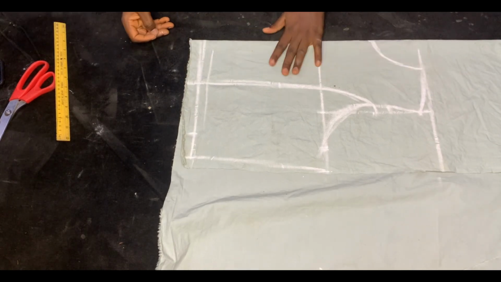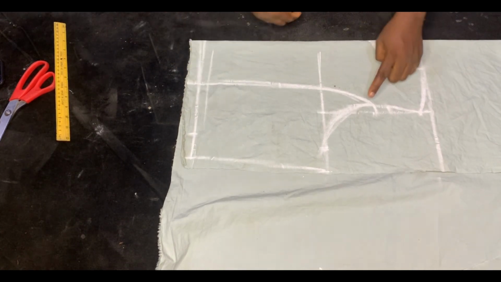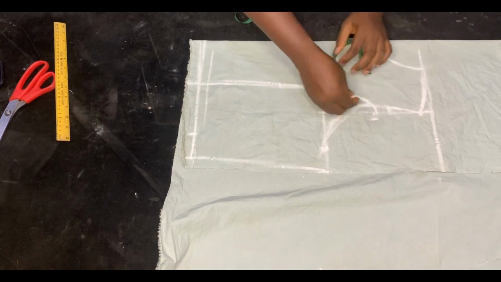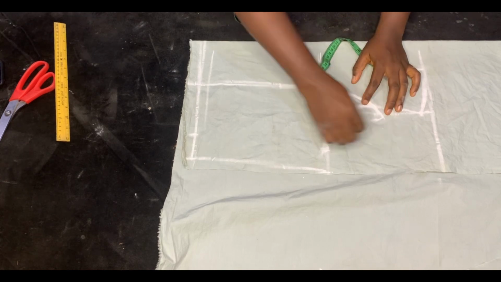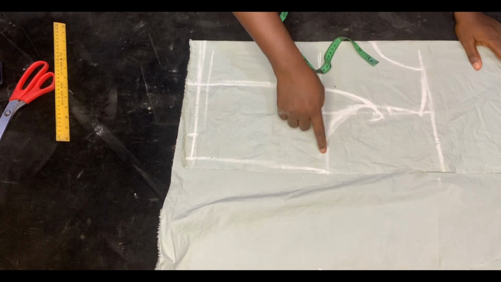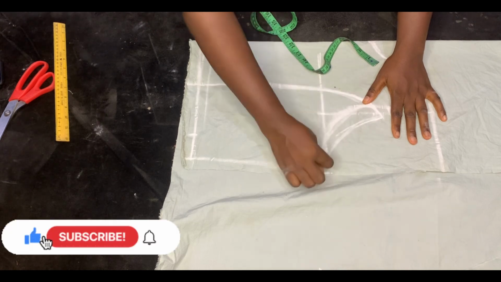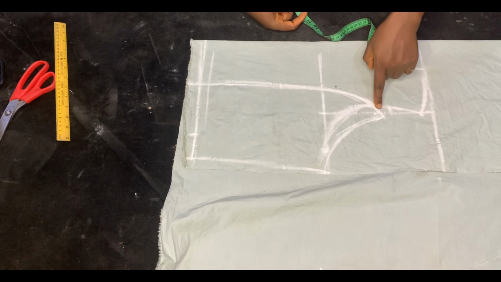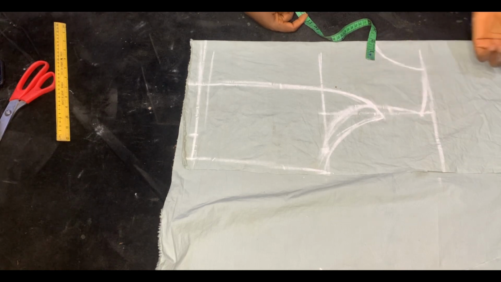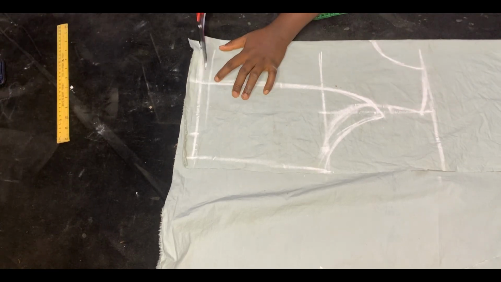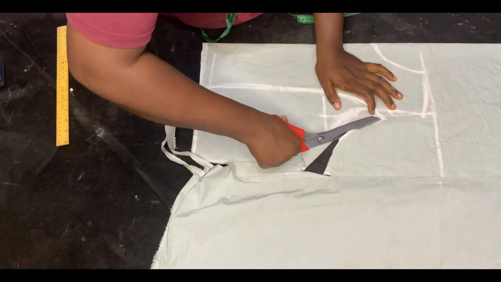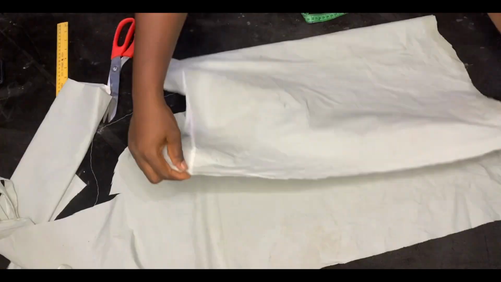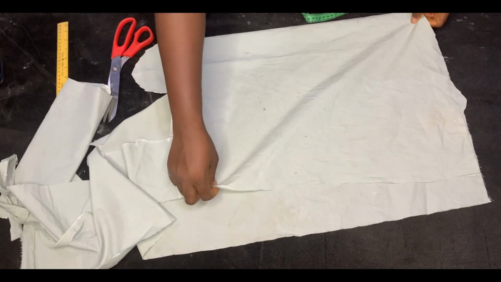So after you are done connecting, the next thing you are going to do is to come up from this part with 1 inch. And from that 1 inch you are going to form another new armhole, just like this. This will help you when joining it, so you do not have a shorter part. That side is not going to be short, because if you do not add that extra 1 inch, that side is definitely going to be short. But when you add it, the two pieces are going to be equal after you are done joining it.